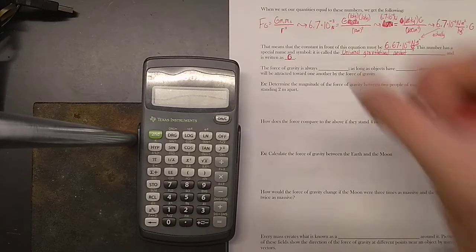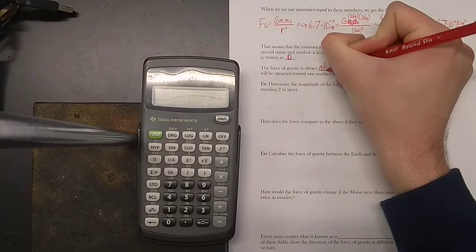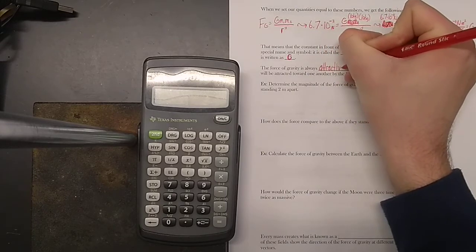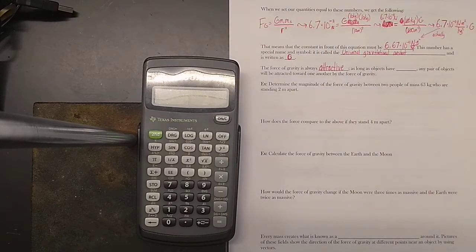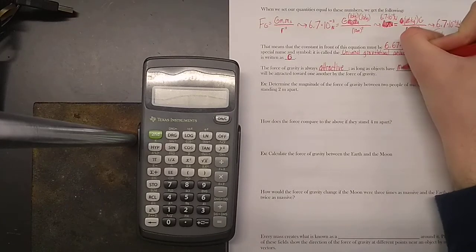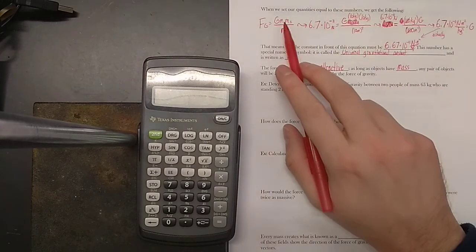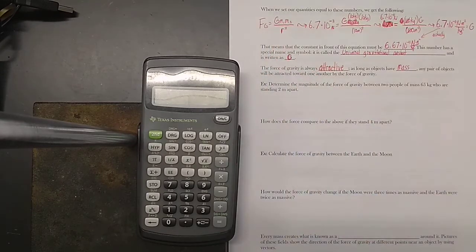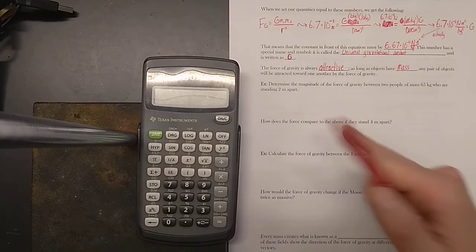The force of gravity is always attractive. There's no such thing as repulsive gravity. Gravity does not repel objects, it attracts them. As long as objects have mass, we see that mass is important for this equation in terms of calculating the force. Any pair of objects will be attracted toward one another by the force of gravity. That doesn't mean other forces can't repel them, but gravity itself is always attracting objects together. It always wants to pull objects closer together. Okay, let's do some examples.